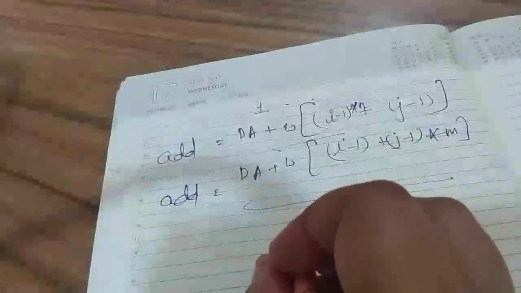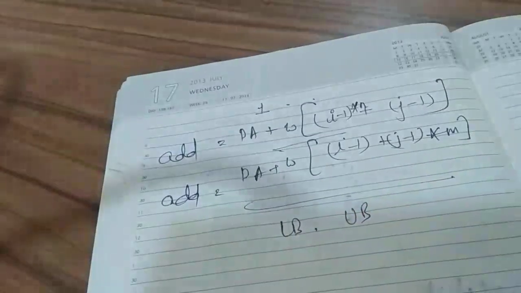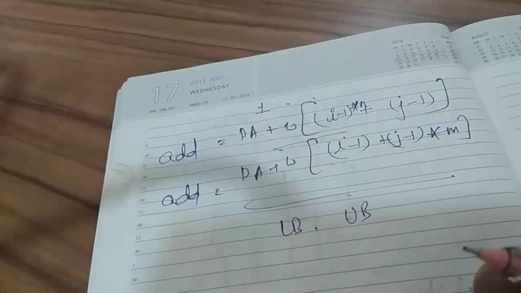So this is the row major formula, and this is the column major formula when we are taking indexing from the 0th, first location. And when we have some lower bound and upper bound, then the formula will change. So how will we handle this?